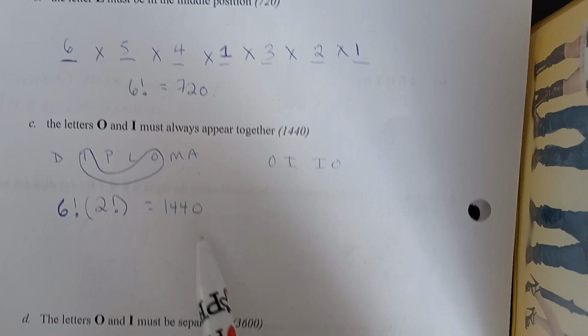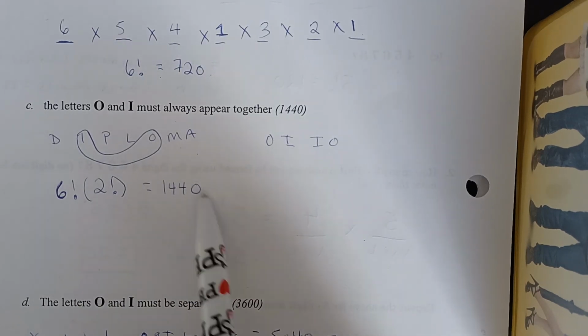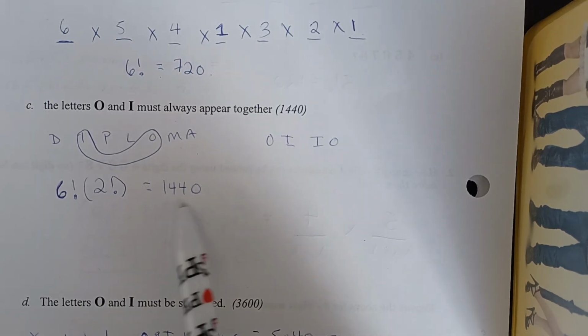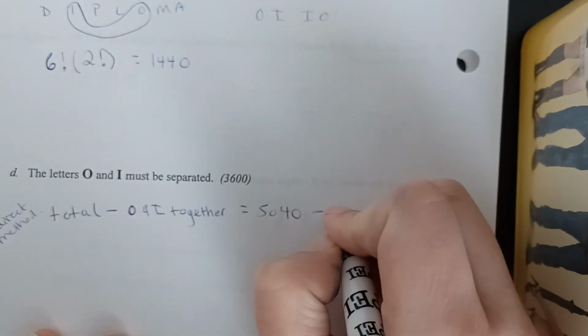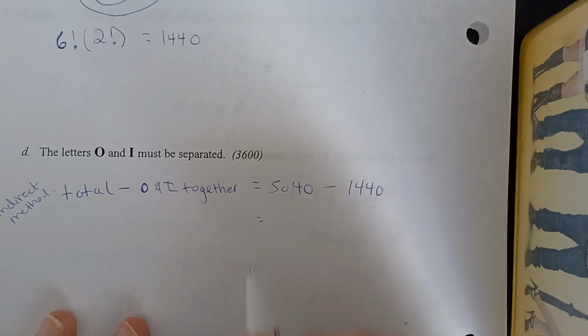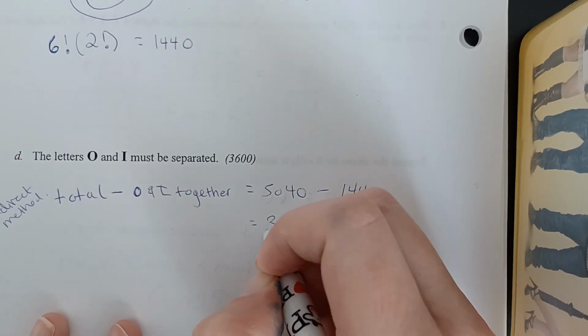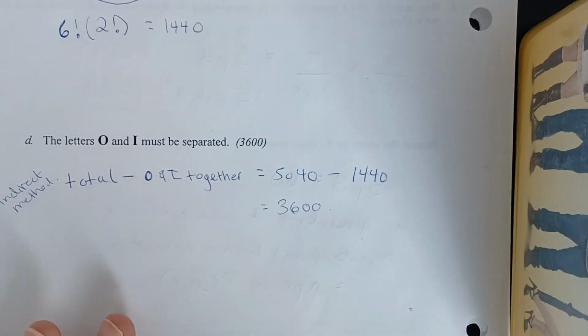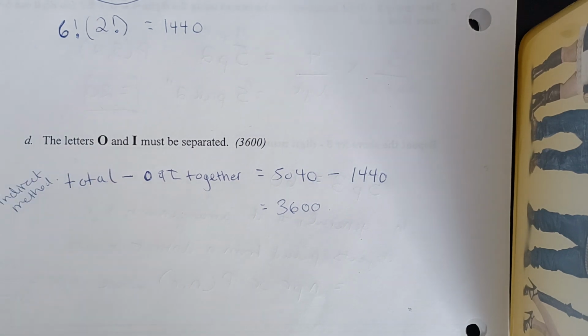Subtract all the possibilities O and I appear together, which was here, 1440. So using that indirect method and calculating, we will have 3600 arrangements where O and I are separated. Okay?